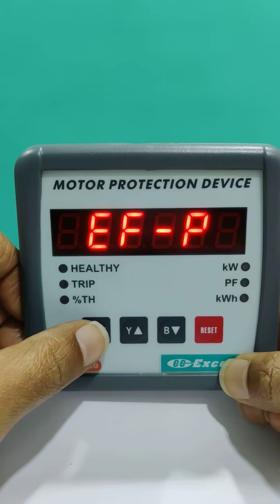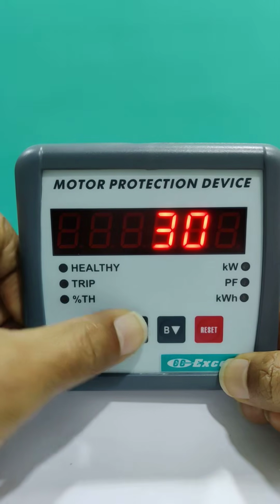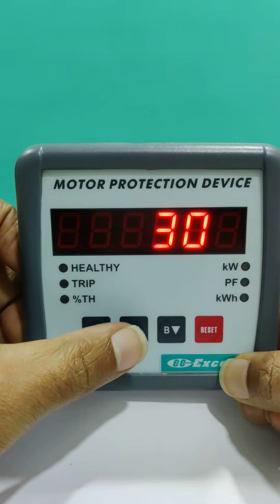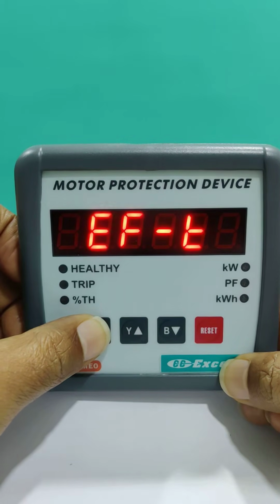Next EFP is displayed, that is earth fault trip point. To see the value, press Y key. It is set at 30%. To change the value, use Y and B key. And to save the value and go to the next parameter, press R key.